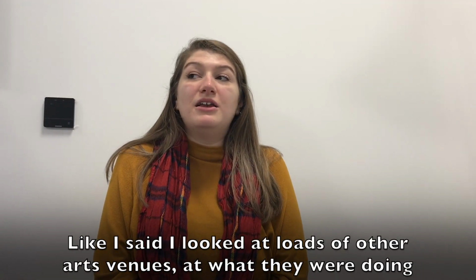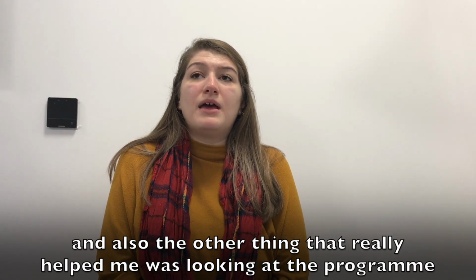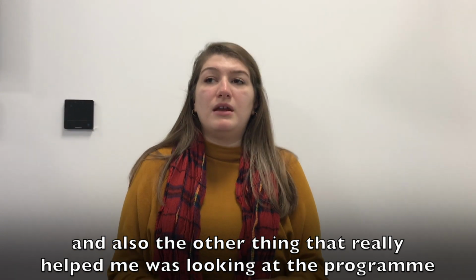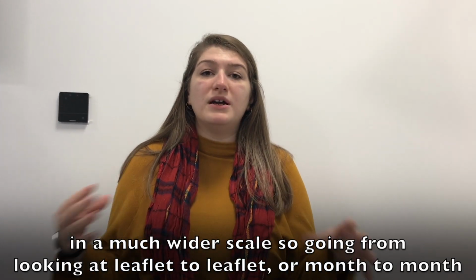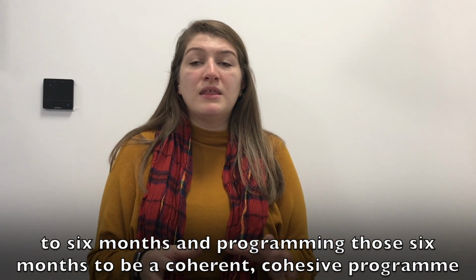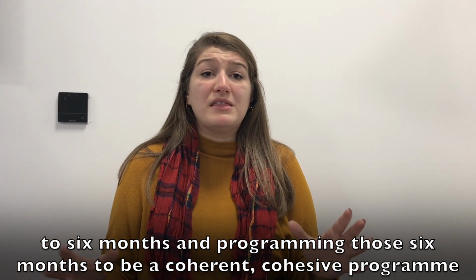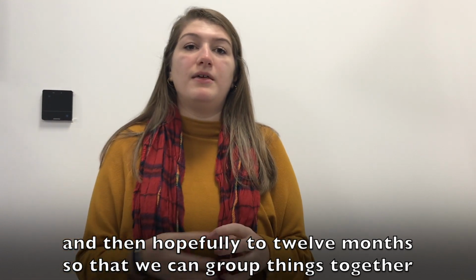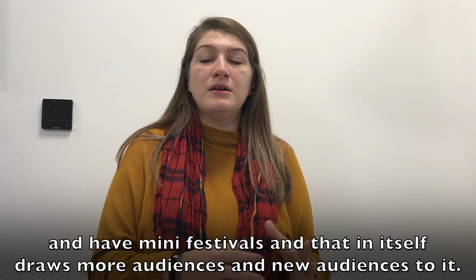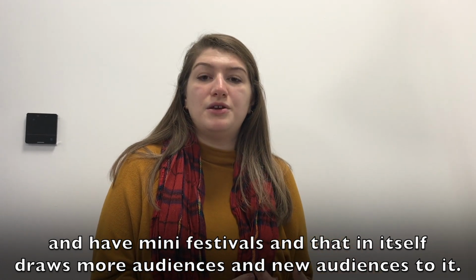So like I said, I looked at loads of other arts venues, looked at what they were doing, and the other thing that really helped me was looking at the programme on a much wider scale. So going from looking at leaflet to leaflet or month to month, to 6 months, and programming those 6 months to be a coherent, cohesive programme, and then hopefully to 12 months, so that we can group things together and have mini festivals, and that in itself draws more audiences and new audiences.